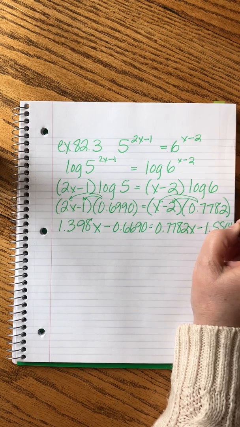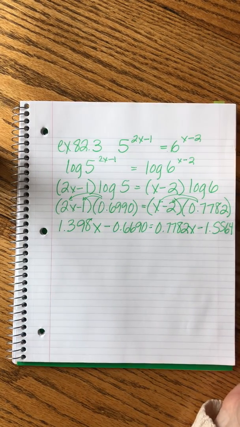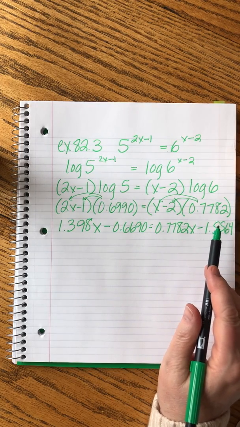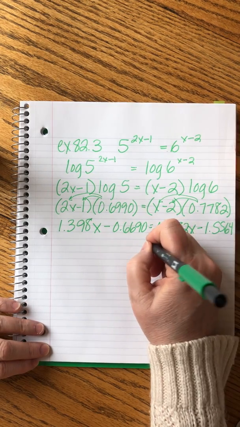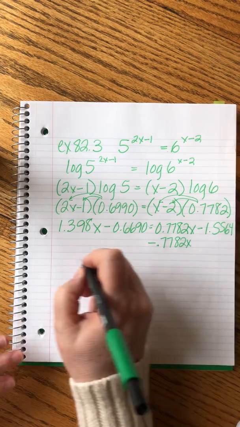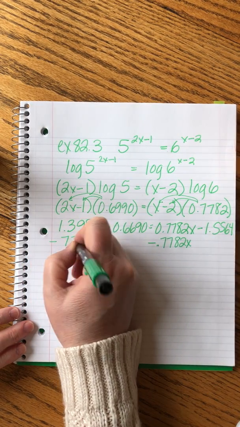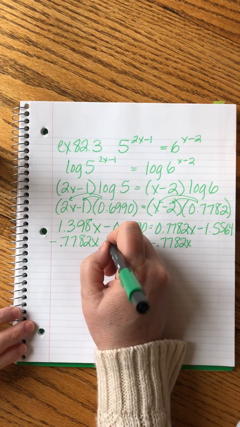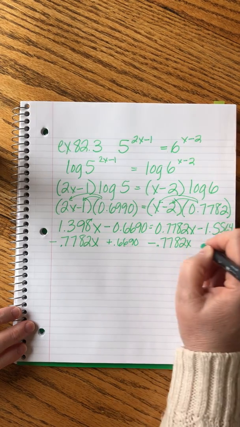6. Oh, I ran out of space. 4. Okay? Distribution. The only thing that's hard about that is that it's a 4-digit decimal. Ew. All right. And now, again, I'm just algebraing. I think I'll subtract 0.7782x. And I'll add the 0.6690.